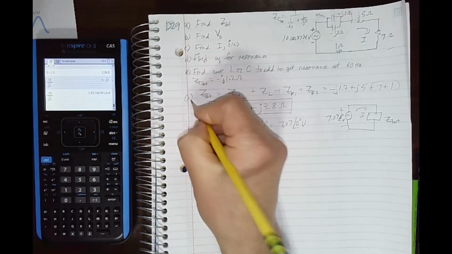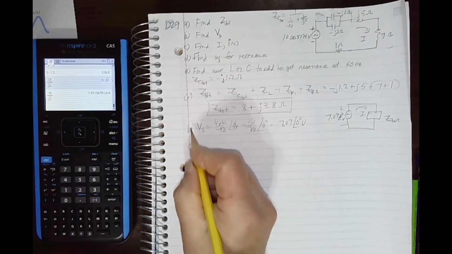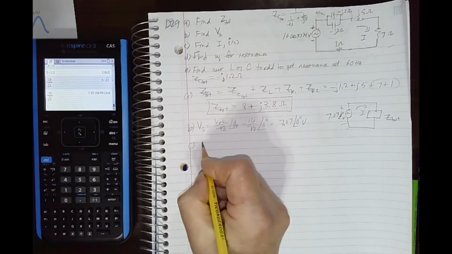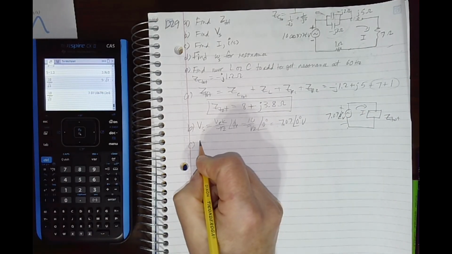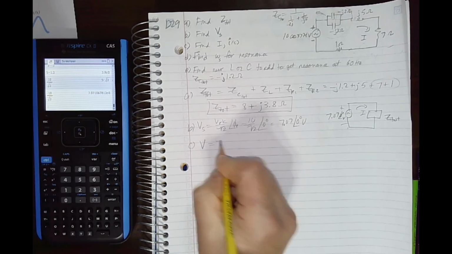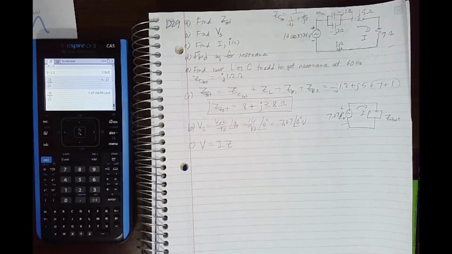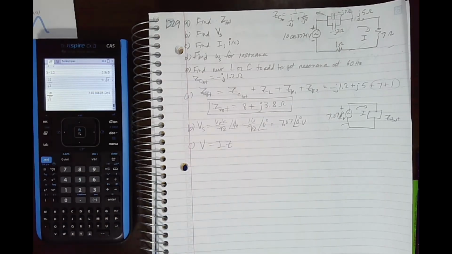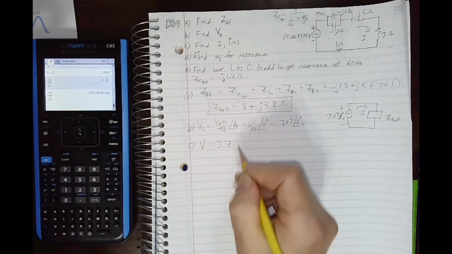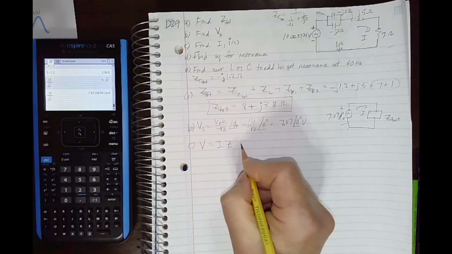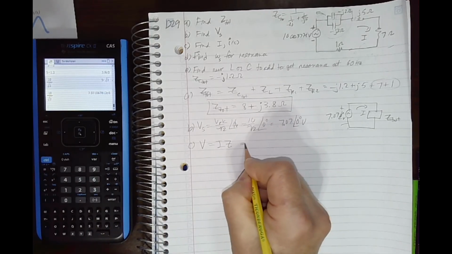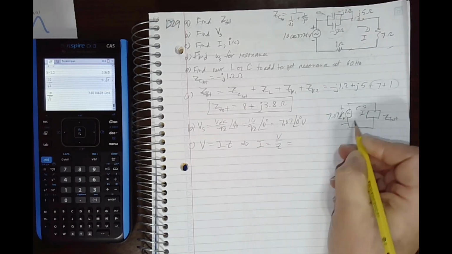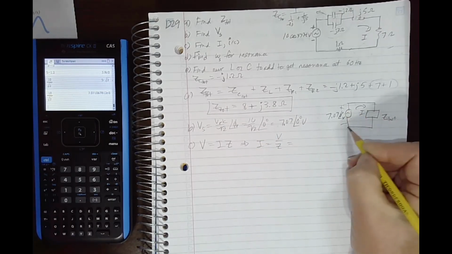That was part A. So part C says find the current. There's only one current. It's just a very simple circuit. And so Ohm's law still holds. In phasor world, Ohm's law is V equals IZ instead of V equals IR. And these are complex numbers. And so we can say that I then is V over Z. There's only one voltage, right?